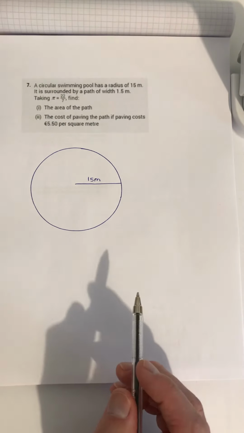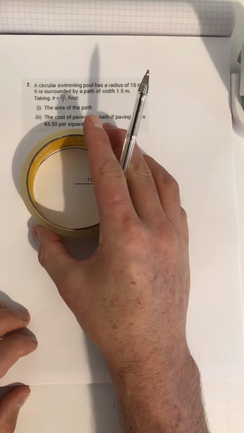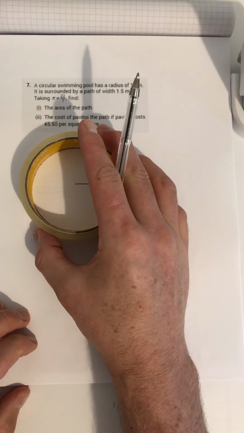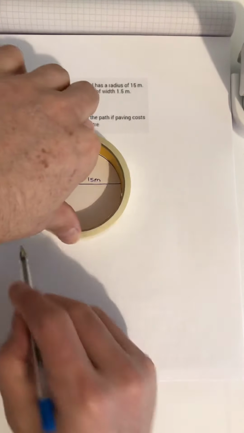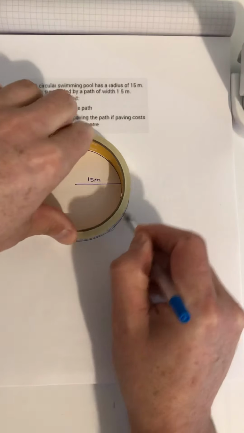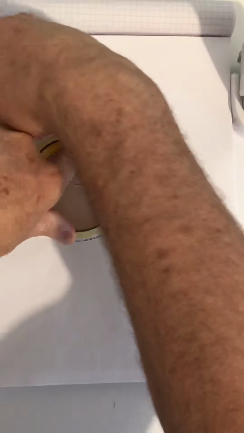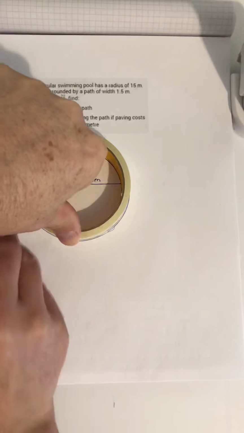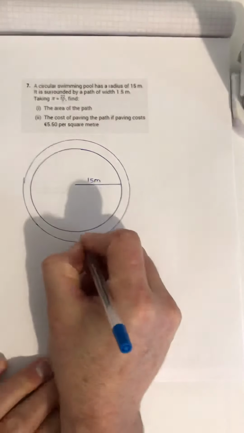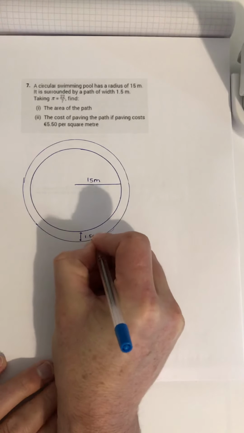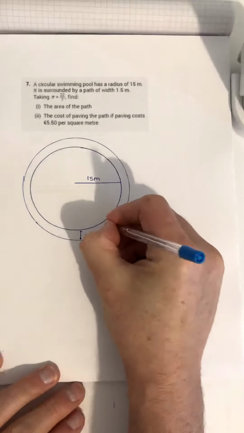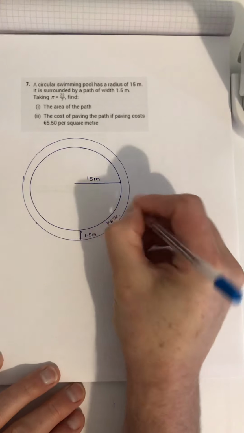So it's not going to look perfect, so something like this, just to demonstrate. So there's a pad, and the width of the pad is 1.5 meters. So that's a pad. And this is a pool.